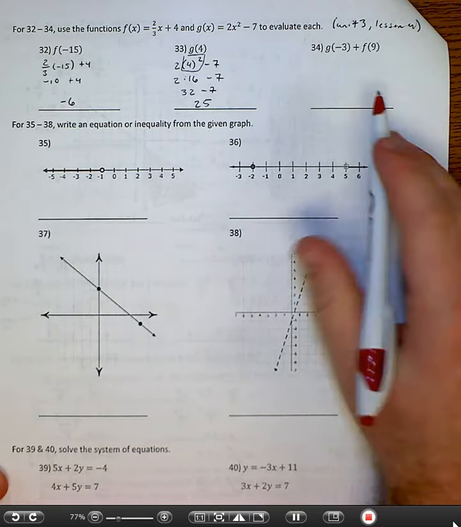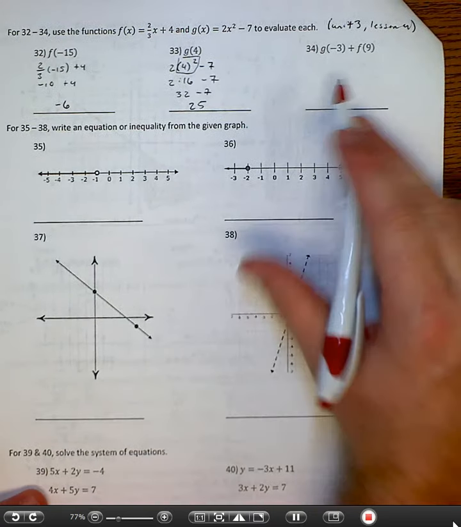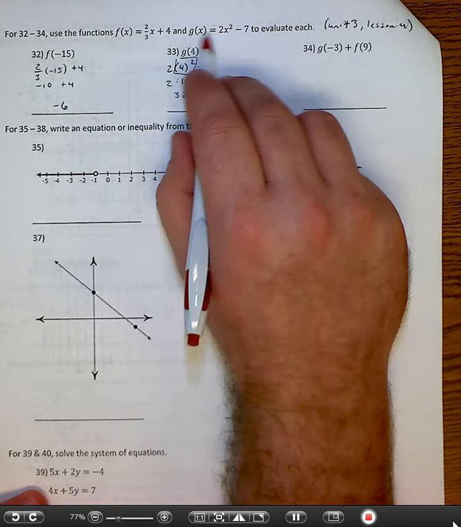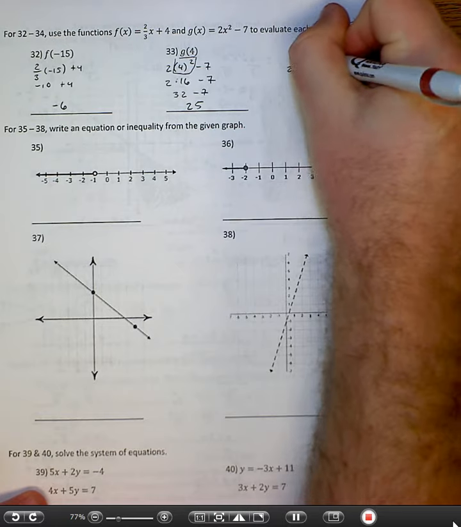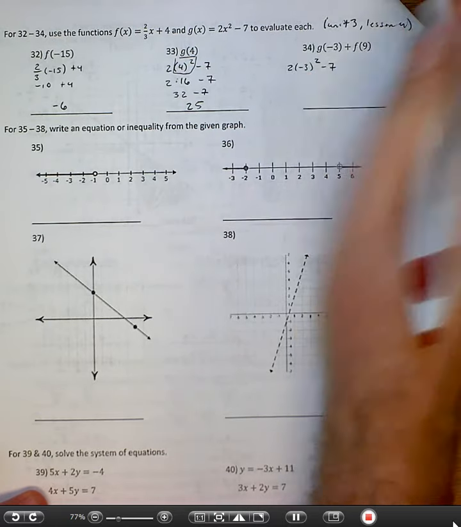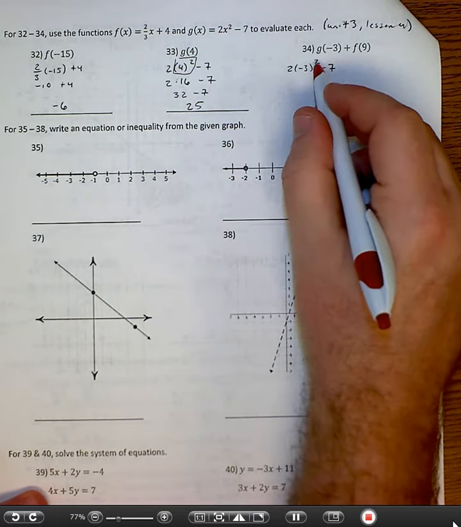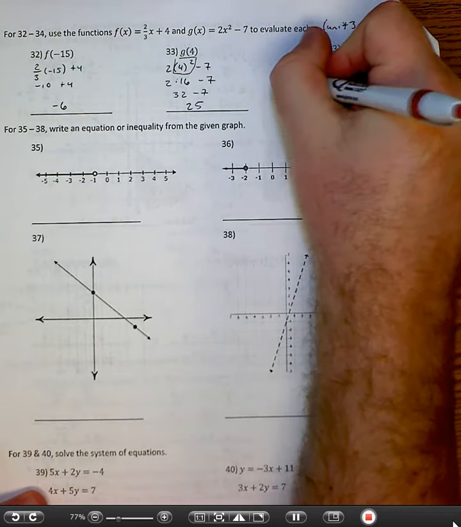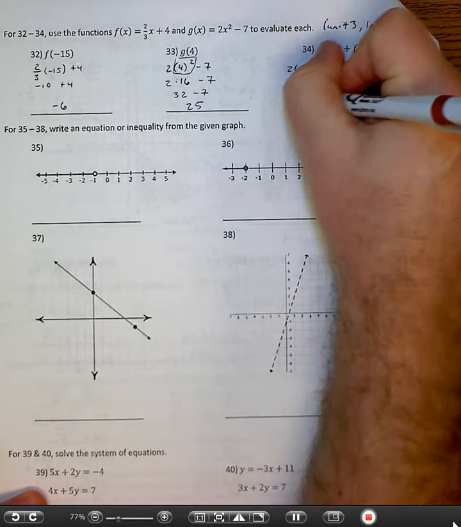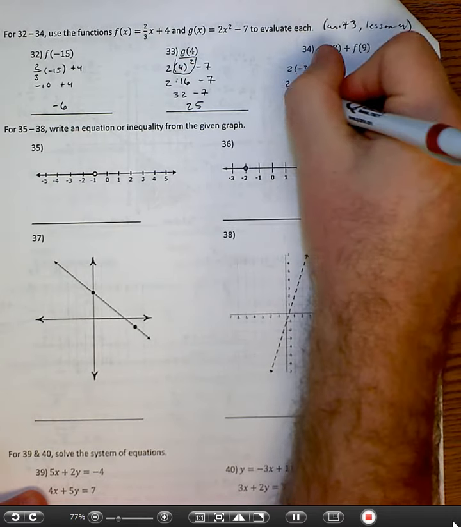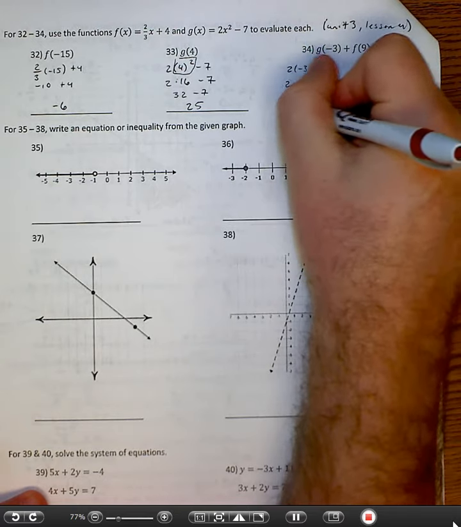34 is a combo. So I'm putting negative 3 in for x on the g function here. Negative 3 squared is negative 3 times negative 3, which is positive 9. 2 times 9 is 18. 18 minus 7 is 11. I'm not done, but I'm going to hold on to that right there.